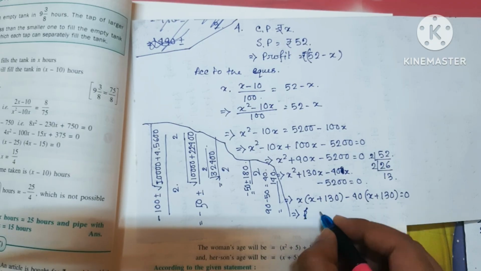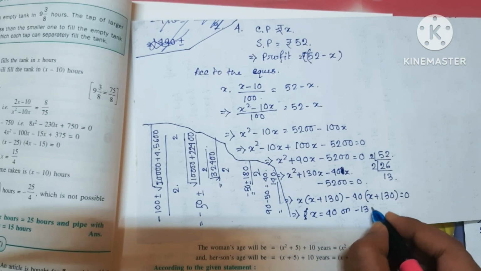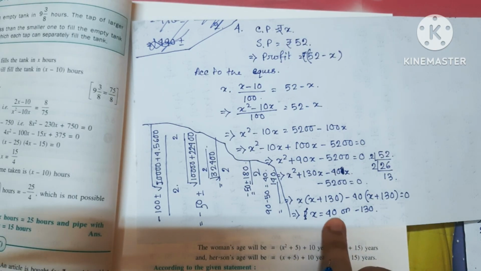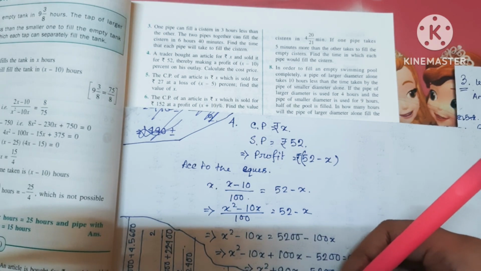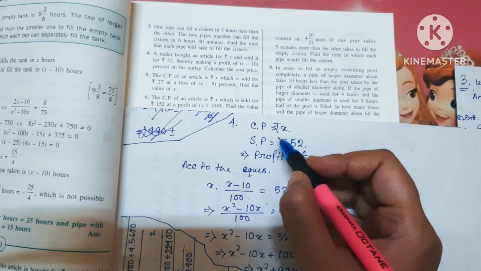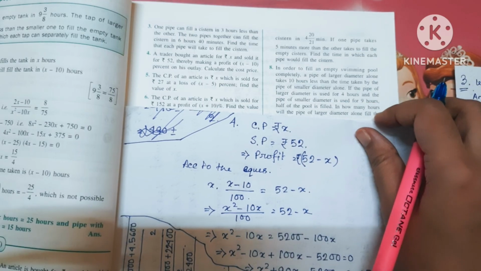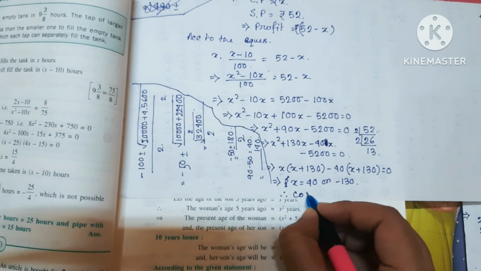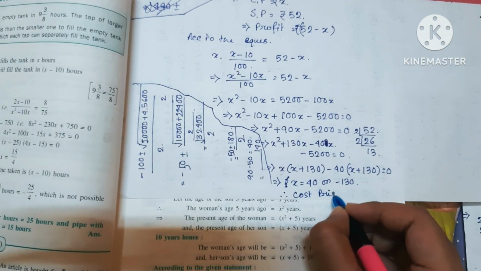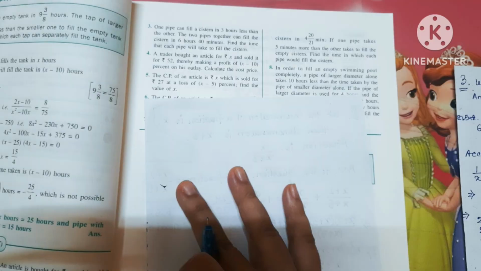So you can write from here x equal to 40 or minus 130. Now see one thing, cost price cannot be negative, so x equal to 40 will be the answer. So the cost price is rupees 40. See the next one.